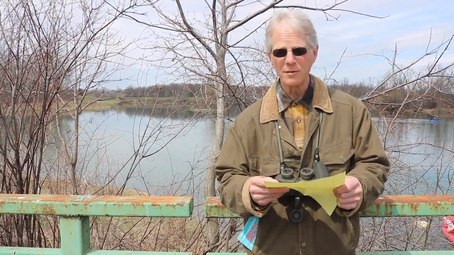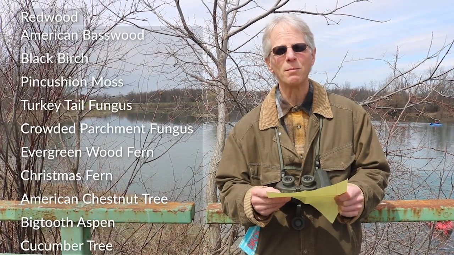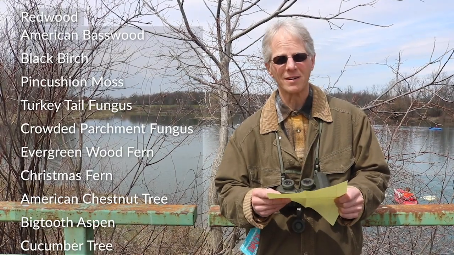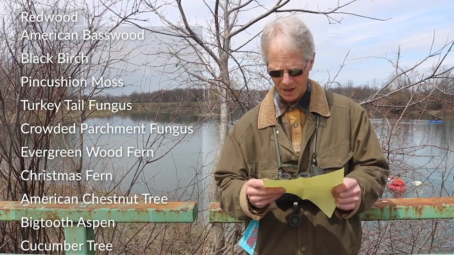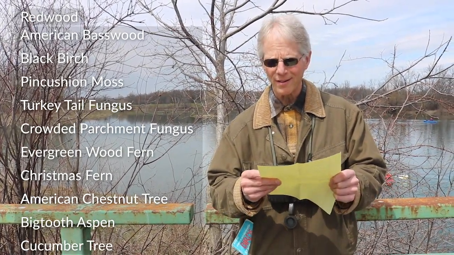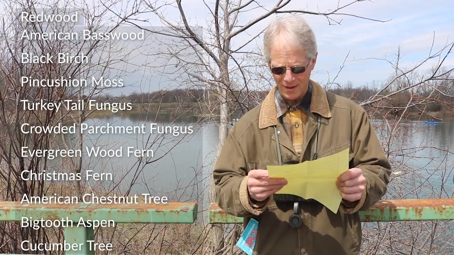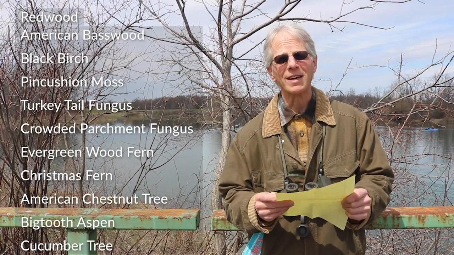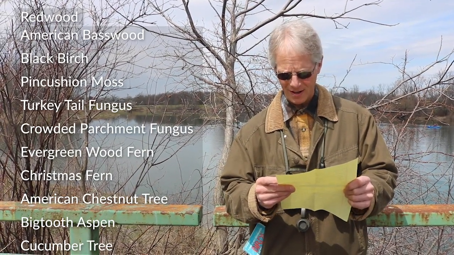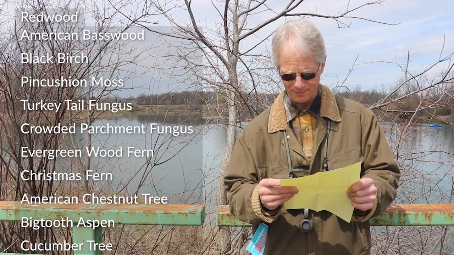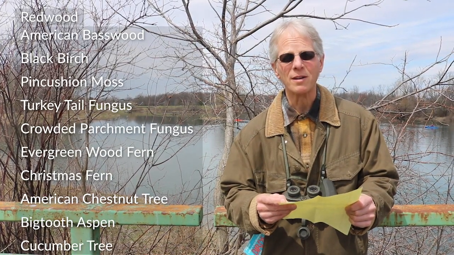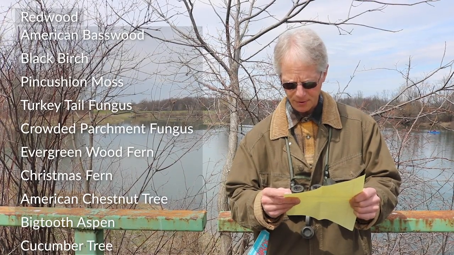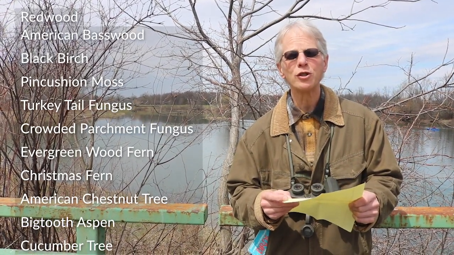And for those of you keeping track, I'm beginning with number 46 in our continuing listing of field sightings. And I begin with redwood. And you remember that was our tree from the Pan American Exposition. An odd place to find a redwood. Next, I have the American basswood, followed by black birch and pincushion moss.